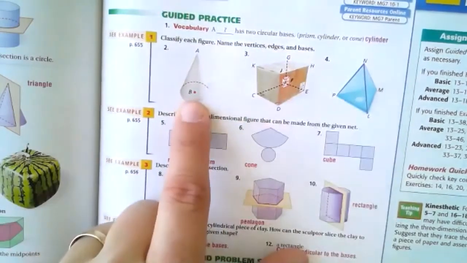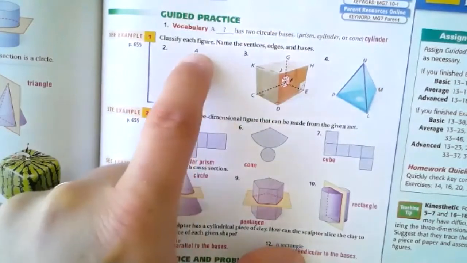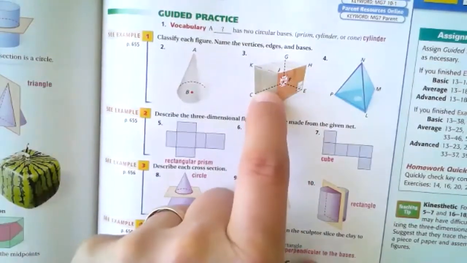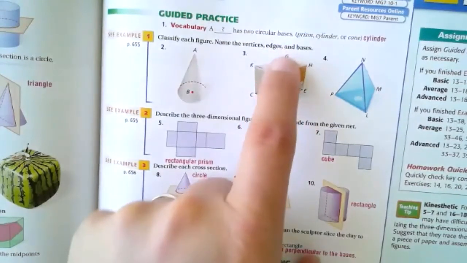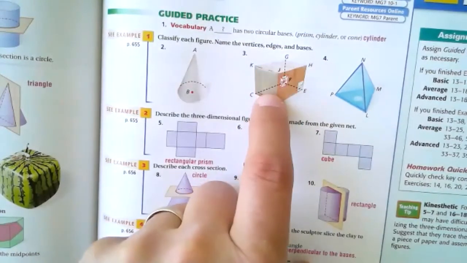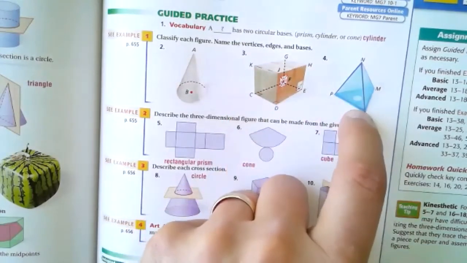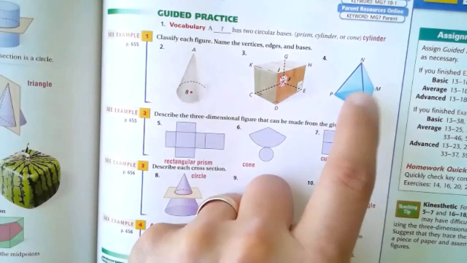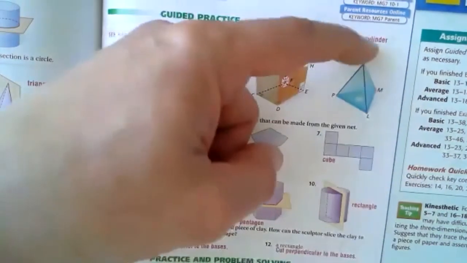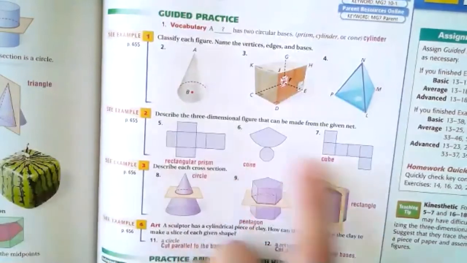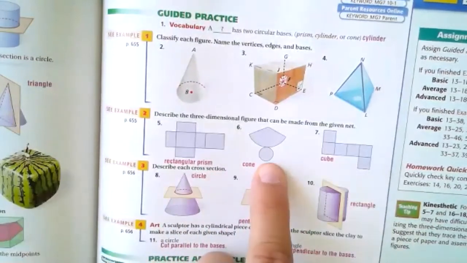So we've got a cone here. It's a circle with a vertex. We have a rectangular prism here, because these are 2 congruent rectangles. The faces are polygonal. And then the bottom down here is a triangle. So it's triangular. It comes to a point. So it's a pyramid.